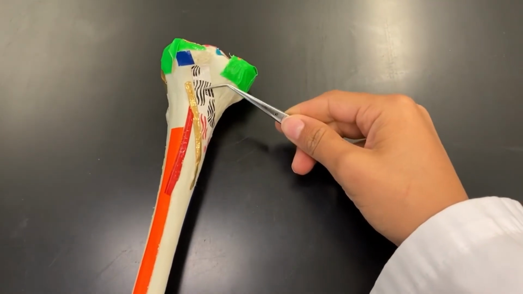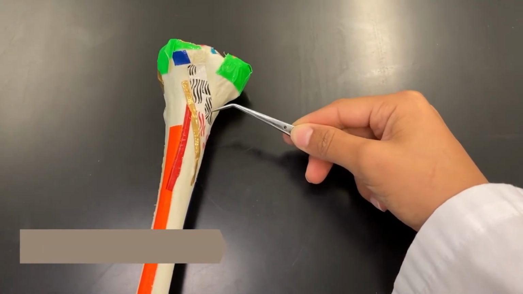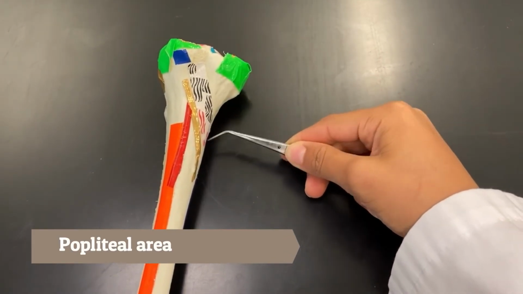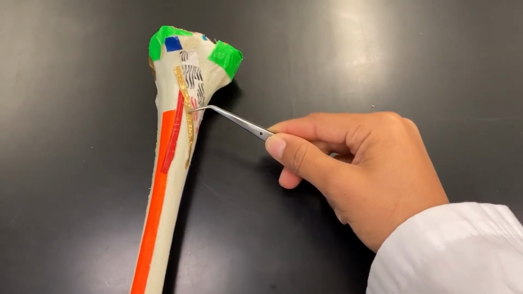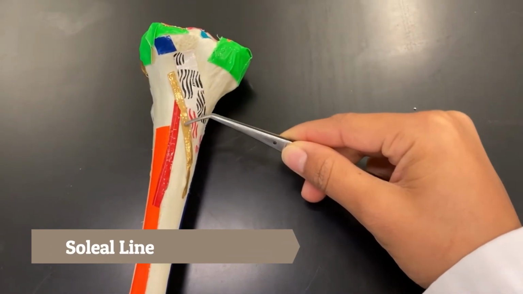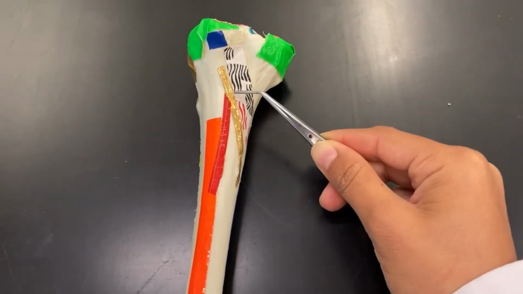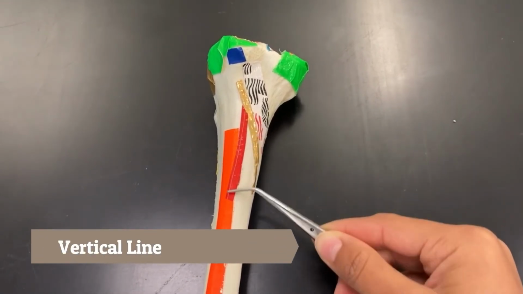Then this diagonal line right here is called our popliteal area. Next to it, right here with this gold, it is called the soleal line. Then this line that is going straight up and down is called the vertical line.